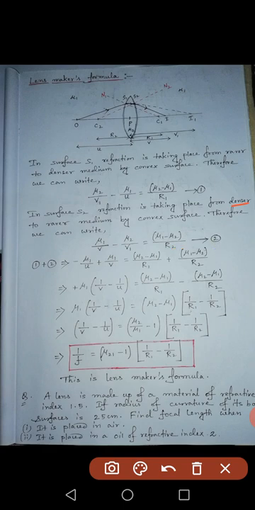Then let us add 1 and 2. When we add them, mu2 by V1 and minus mu2 by V1 get cancelled. What will we have then? Minus mu1 by u, plus mu1 by v, and on this side we have this plus this. Next step, we take mu1 common here, so this will be 1 by v minus 1 by u. On this side, this was mu1 minus mu2; I made it mu2 minus mu1 by giving one negative sign here. Same thing. So this will remain as it is. Here mu2 minus mu1 is taken common, so we will get this.